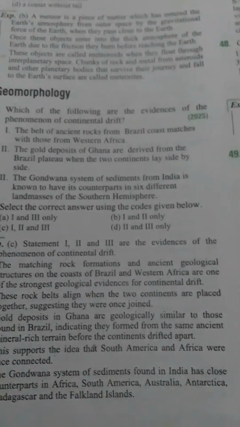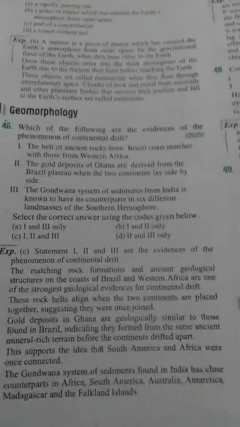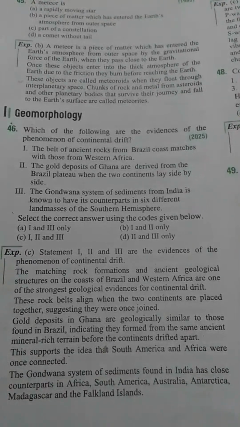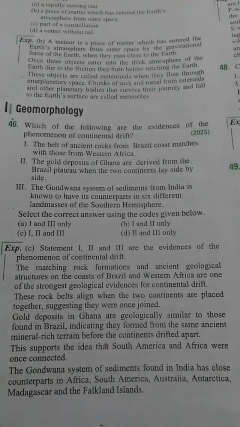The belt of ancient rocks from the Brazil coast matches with those from Western Africa, known for continental drift.